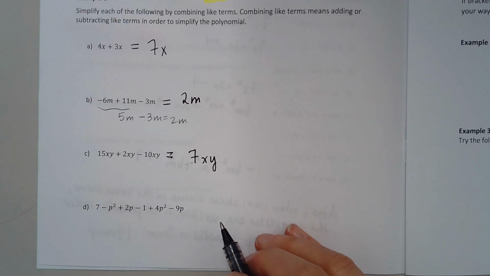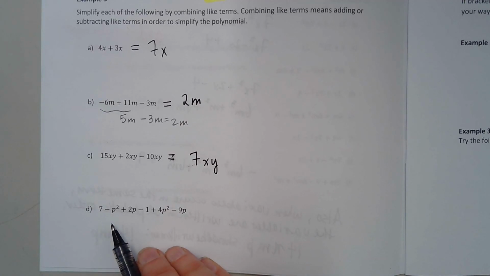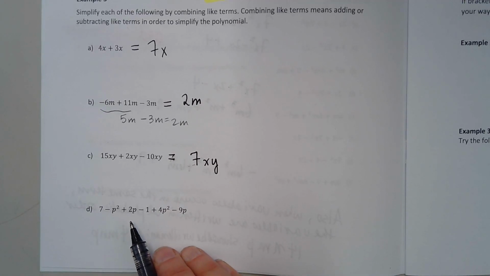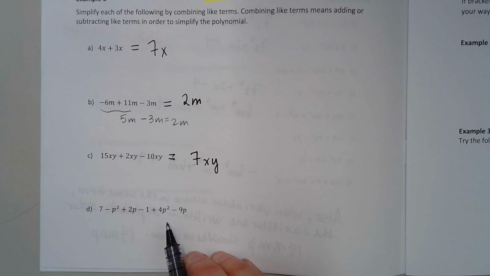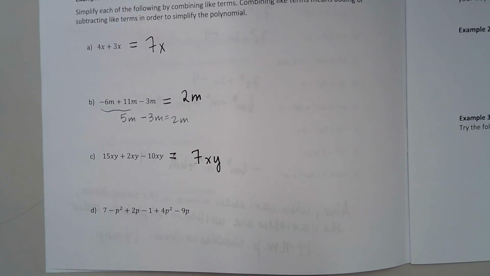Let's take a look at this last one. 7 minus p squared plus 2p minus 1 plus 4p squared minus 9p. Okay, there's a lot going on. It doesn't really matter where you start. It matters how you display your final answer. But do you see any like terms? What are some like terms you see?